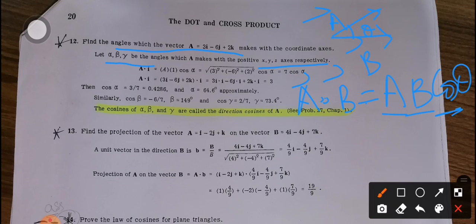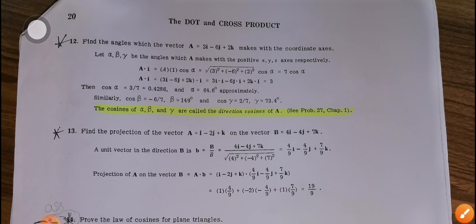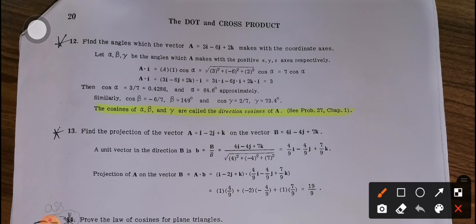Now on the same basis, if we have to find the angle between the vector A and the x-axis, at first we have to find some vector along the x-axis, and we know the basic rectangular vector along the x-axis is the unit vector i. So it means that we have to find the angle between this vector A and the unit vector i.